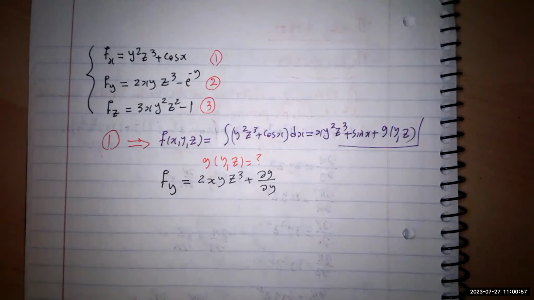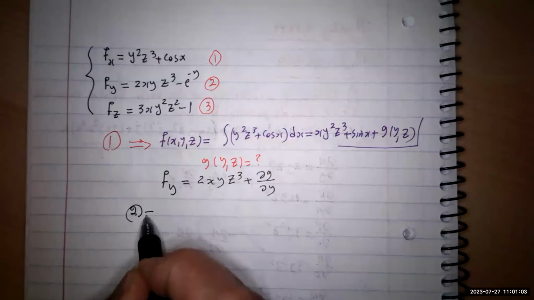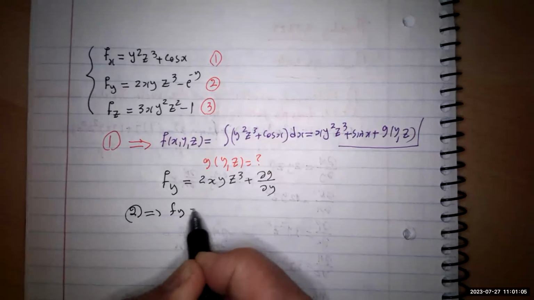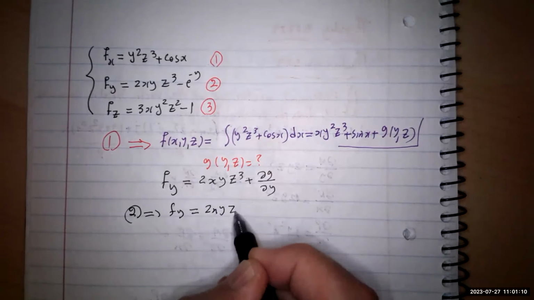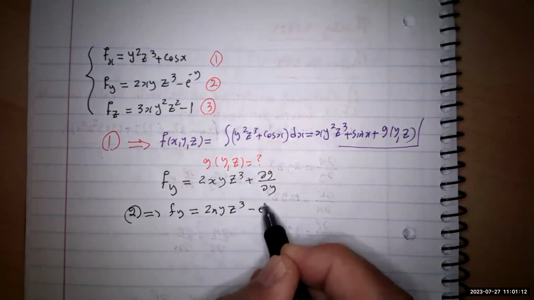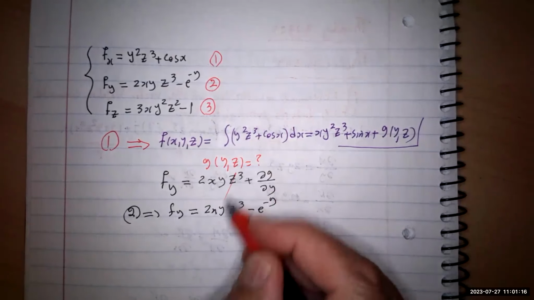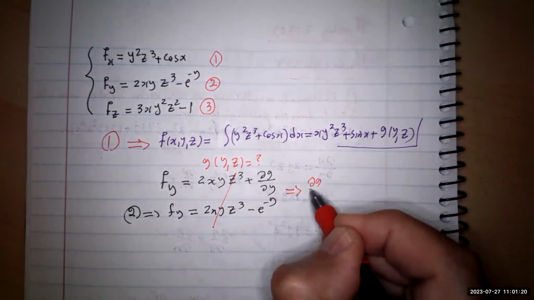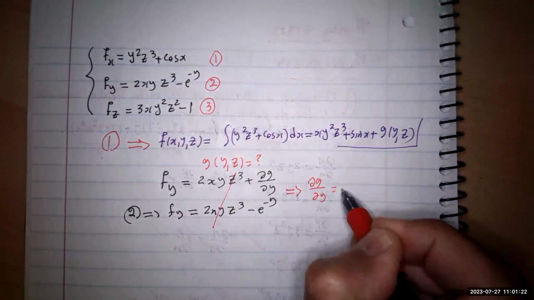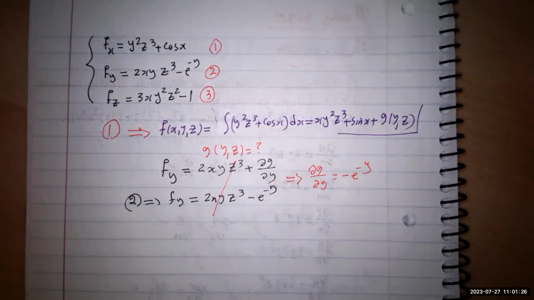At the same time, you can bring this one from number 2. From number 2, f sub y is 2xyz cubed minus e to the negative y. So you compare them together, and these two cancel out. Then the conclusion is that the partial of g with respect to y is equal to negative e to the negative y. Now we integrate it to get g.